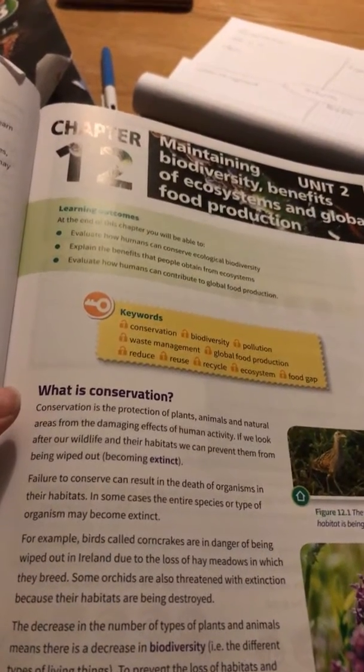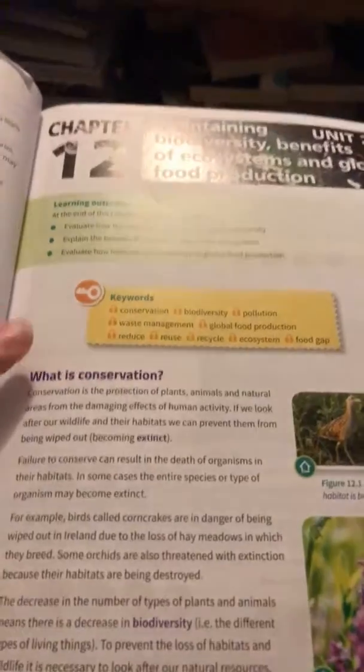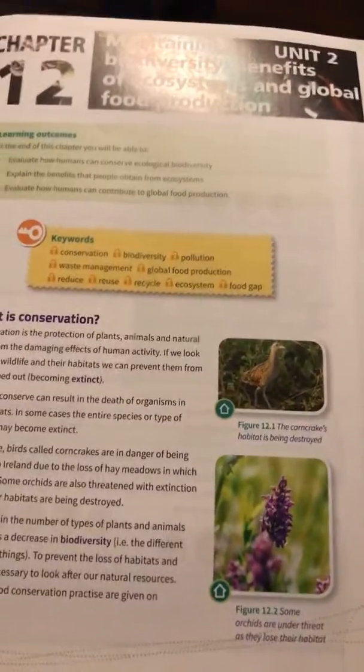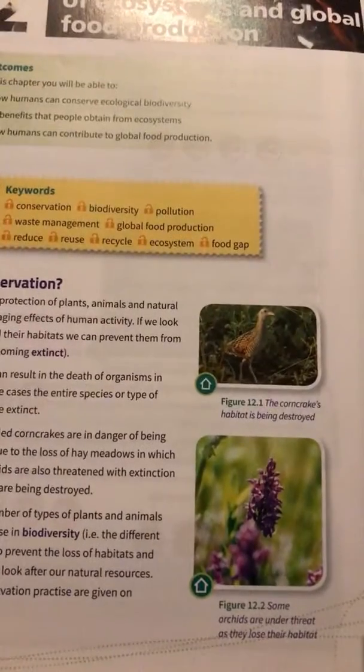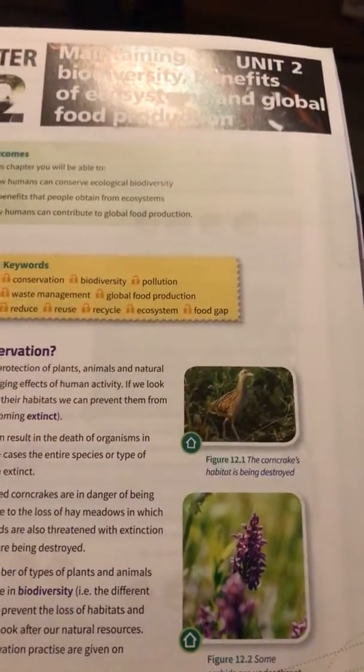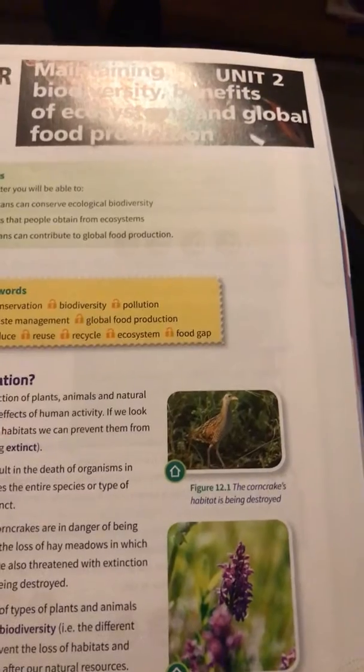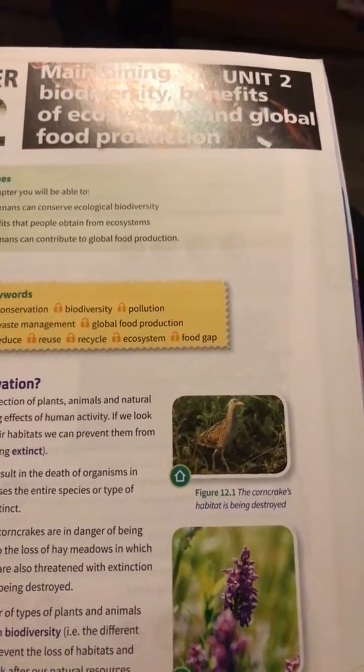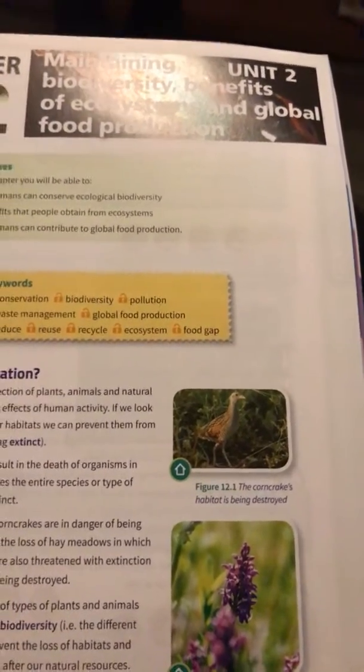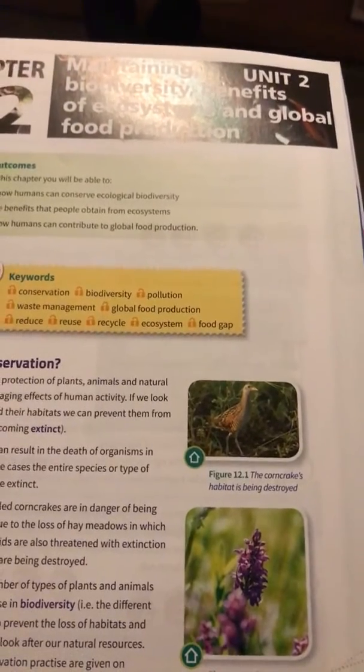Hi girls, just a quick video to let you know what we're going to try and do this week. So we're going to focus in on chapter 12 in your book. Now, you know I don't normally use the book, but it's probably going to be the easiest way of doing this chapter, I think. So we're taking a look at biodiversity and conservation, pollution, benefits of ecosystems. So this last chapter kind of brings everything from the previous chapters together.